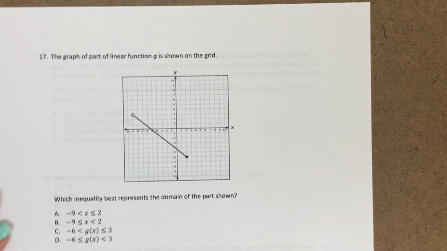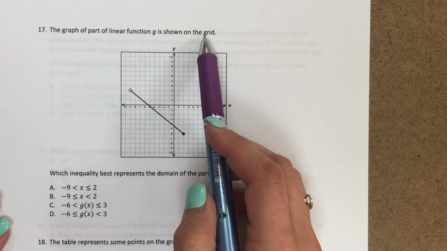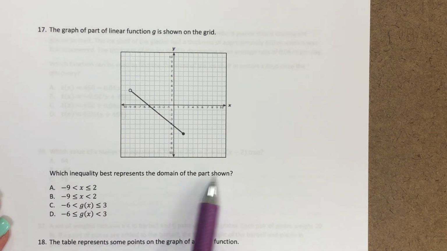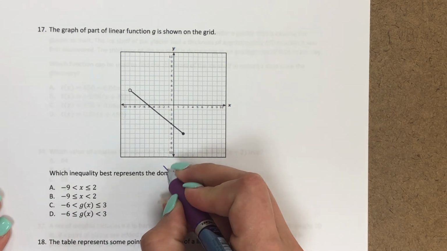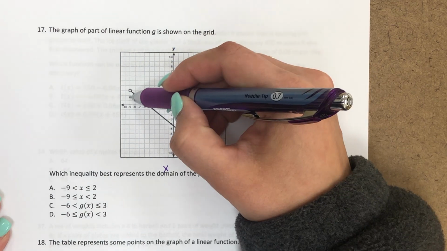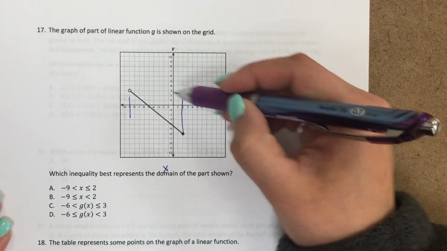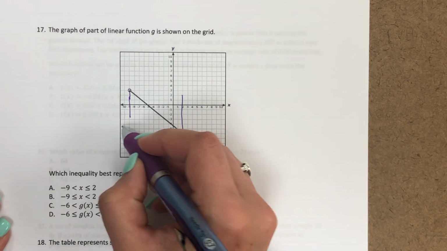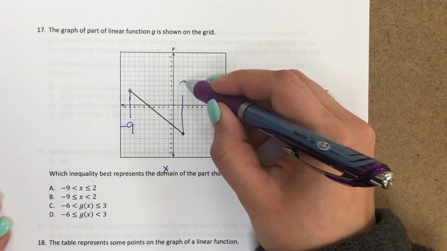Our next question. The graph of a linear function g is shown on the grid. Which inequality represents the domain of the part shown? So remember, domain is your x values. We're going left and right. So we want to see how far left and how far right these graphs go. So right here we have a value of -9, and here we go to 2.